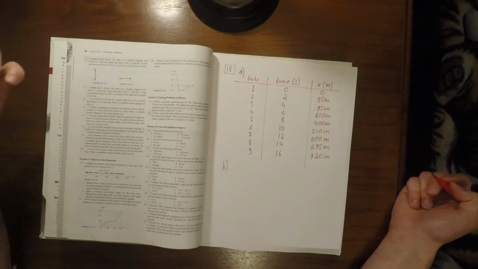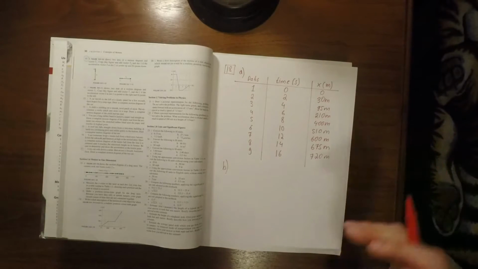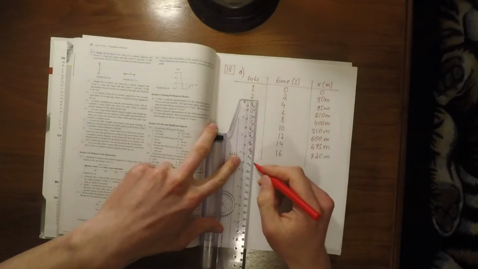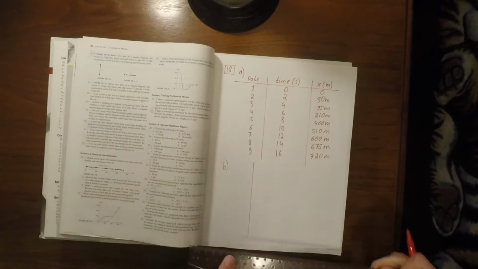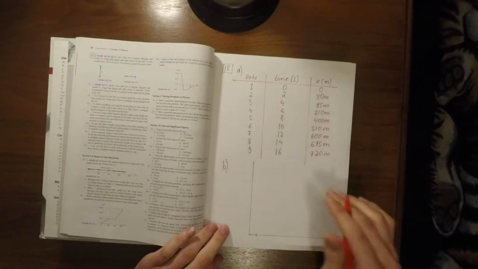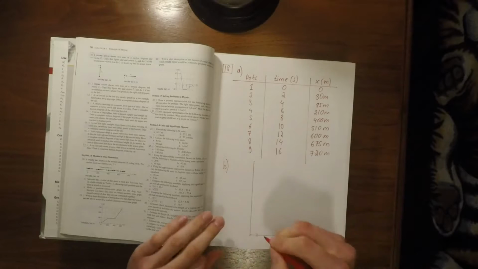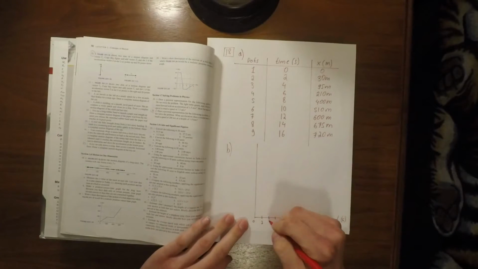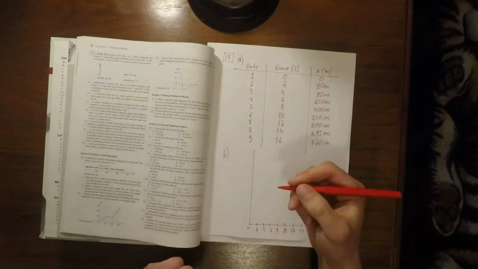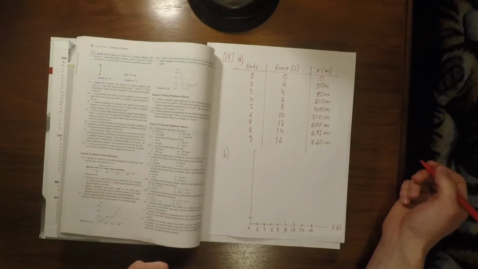B. Now we have to make a position versus time graph for this drag racer. Thankfully, we have a table above, so let us draw the axes. Hopefully you can do it with a straight edge. If not, it's okay. It doesn't have to be perfect. On this axis, our independent axis, I will put the time, and the time is going to be in seconds. So that is my independent axis, the x-axis. And on the y-axis, I will put the position.